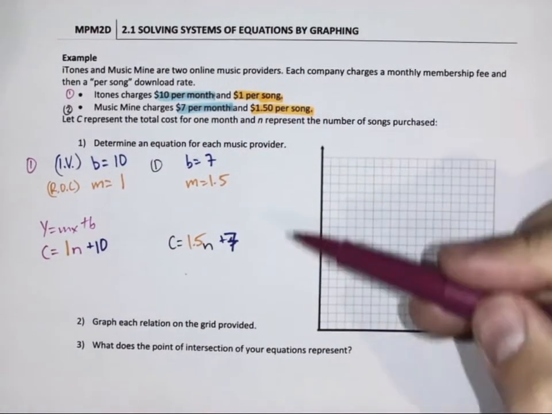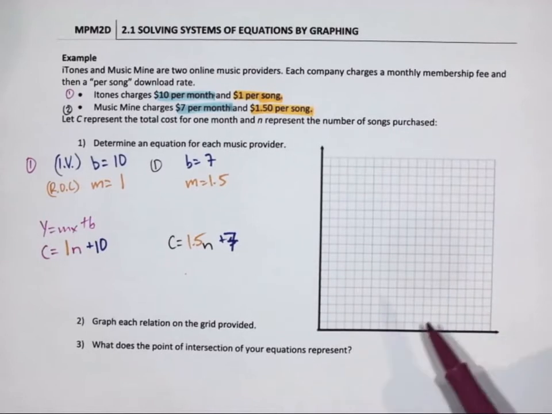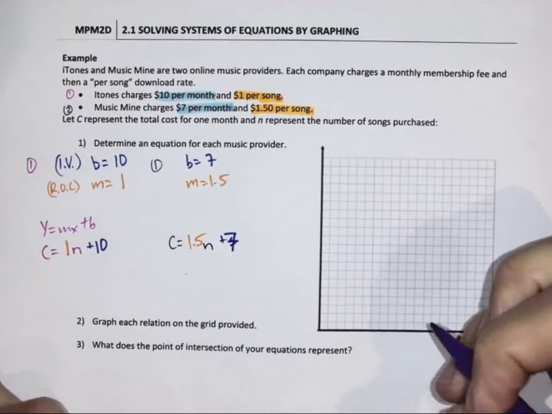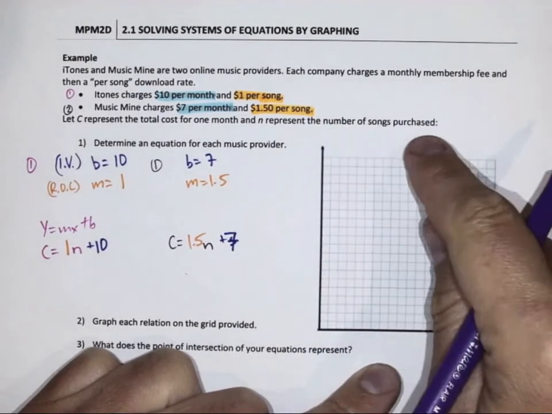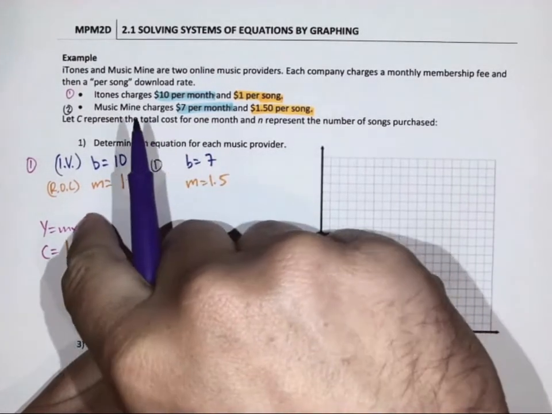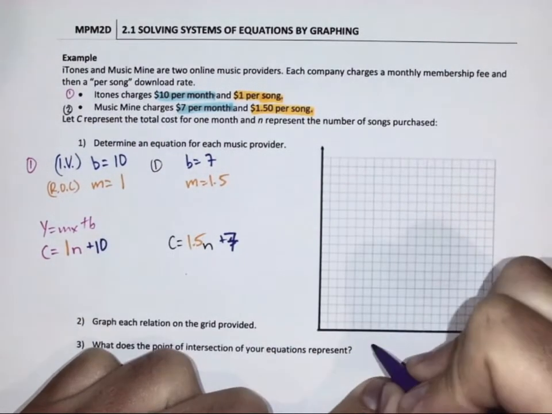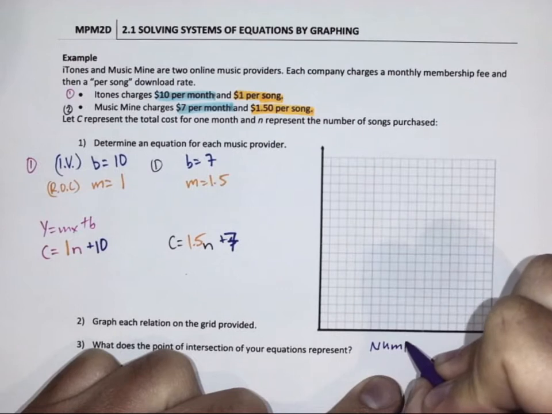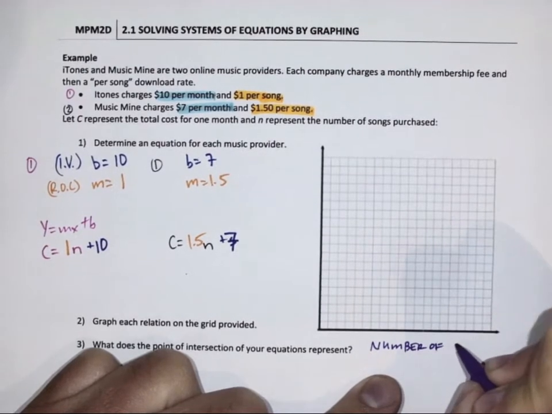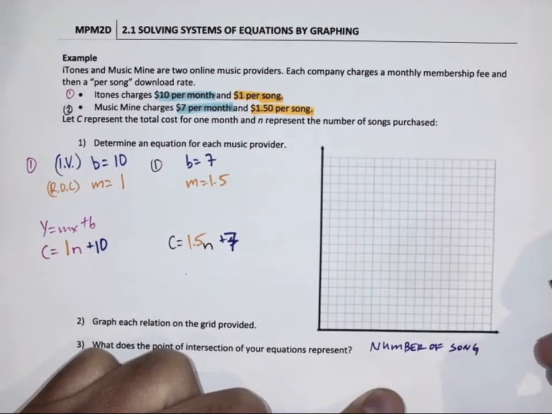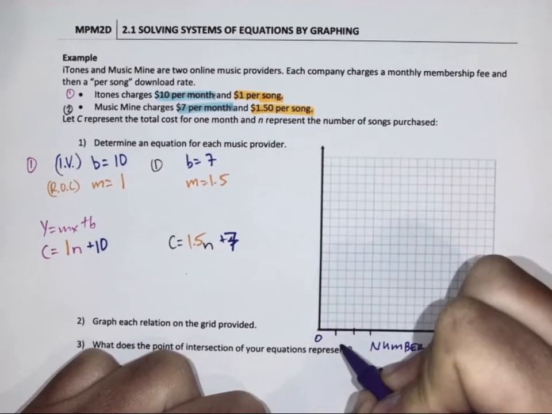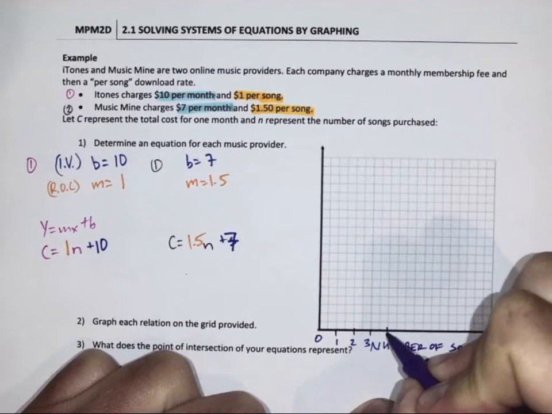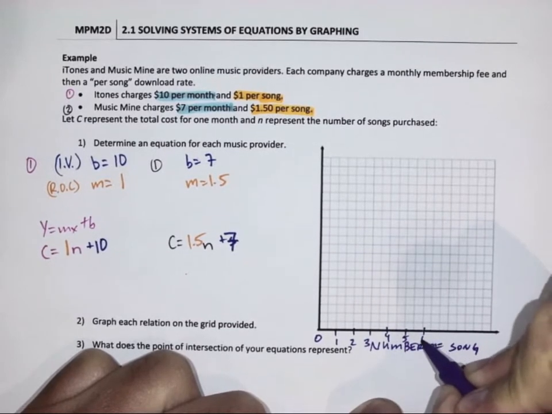Now we're going to graph those. We have a graph, we have a grid, but we haven't decided the actual scale. So along here, the x-axis, it's going to be the number of songs purchased. Okay? That's what our x value would be, n. So this is the number of songs purchased, downloaded, whatever. Starting at 0, I'm going to go every other box. 1, 2, 3, 4, 5, 6.